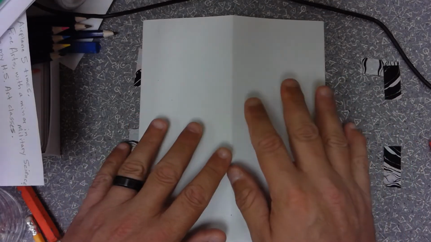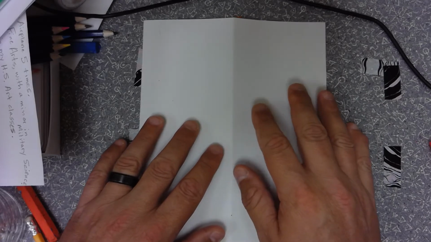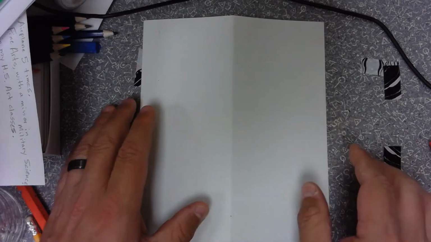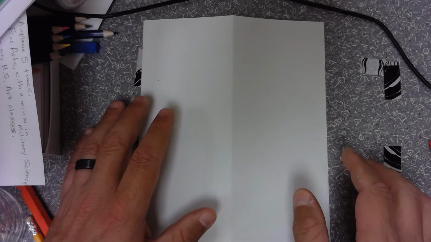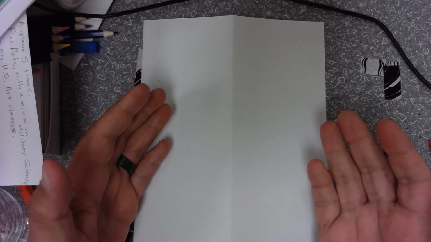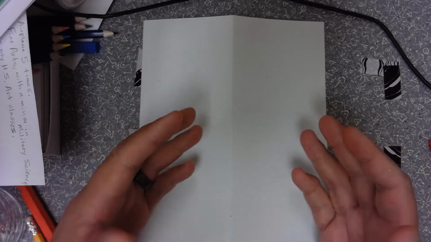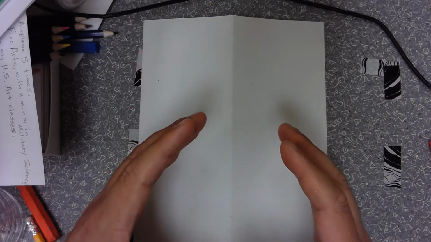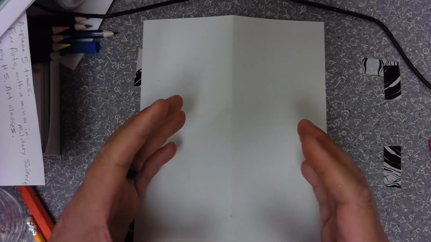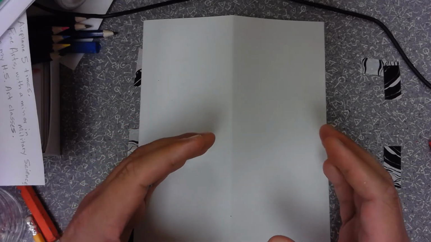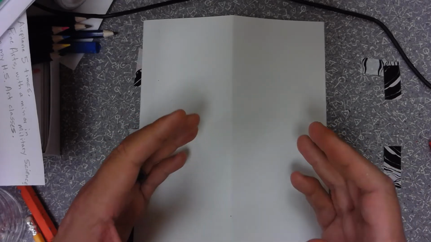Today we are talking about space, and positive and negative space. So what we're going to do today is make a positive and negative space drawing of an African style mask. Now, African masks are very simple. Their details are mostly shapes and patterns.